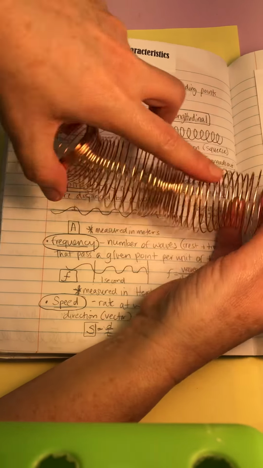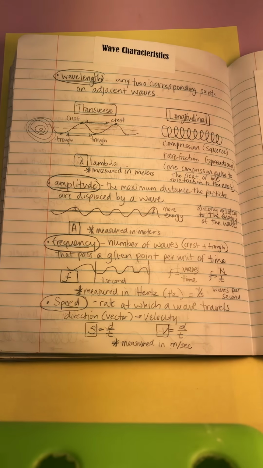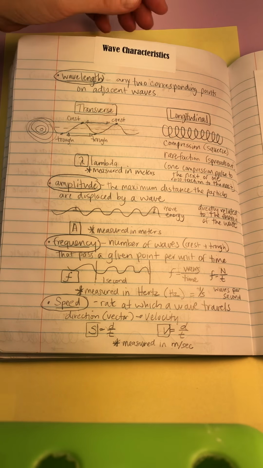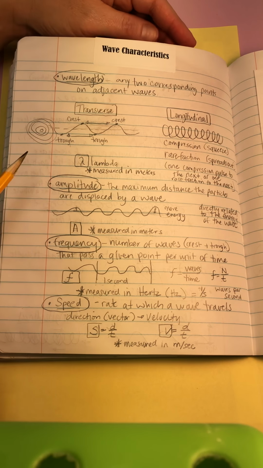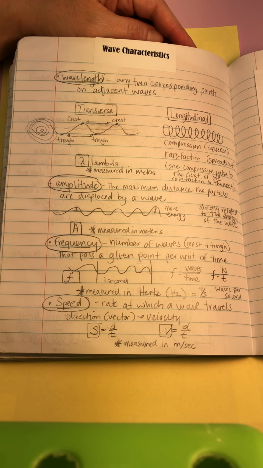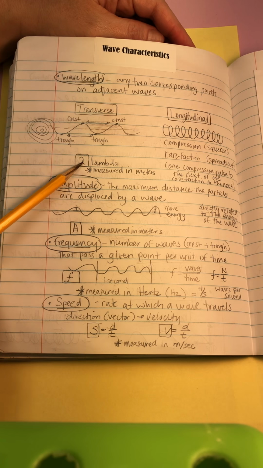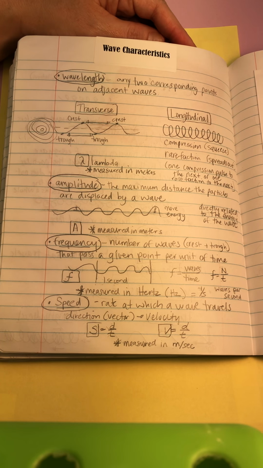And as it would do that, the energy would move down in a pulse that way, right? And so from compression to compression, so squeeze to squeeze or spread out to spread out, that'd be one wavelength. So we'd be able to measure how long the waves are. Now, when we measure our wavelength, we use this little guy, the lambda, if you remember, for our equations. And then we also measure it in meters.